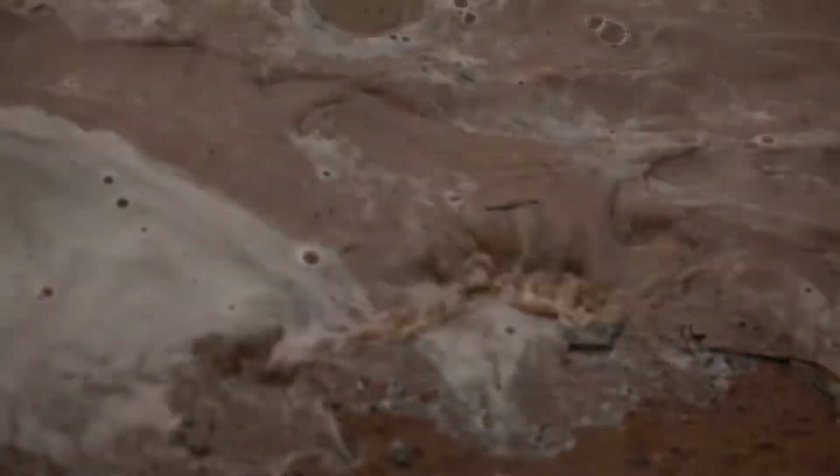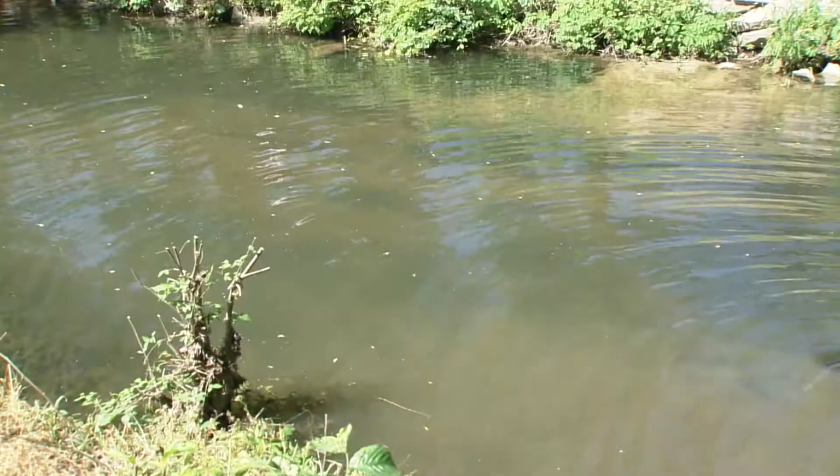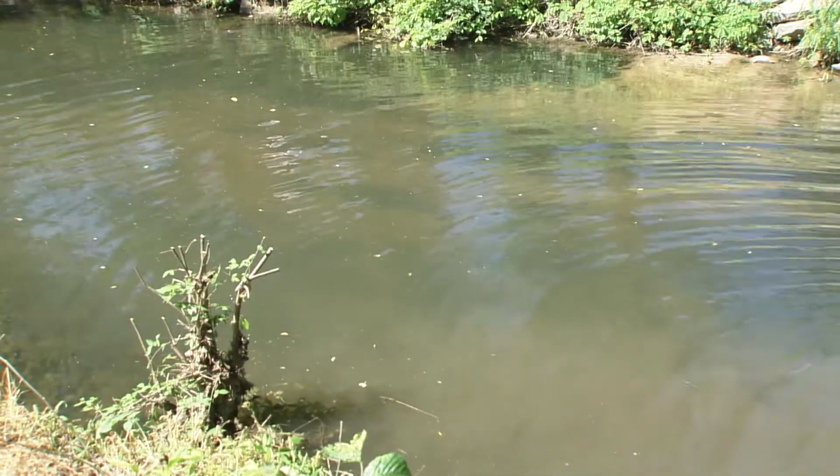Turbidity is a way to measure how clear the water is. Have you ever walked by a stream after a big rain and noticed that it looks cloudy and murky? That was turbidity. Excess sediment can make the water very cloudy and reduce the amount of sunlight shining through.